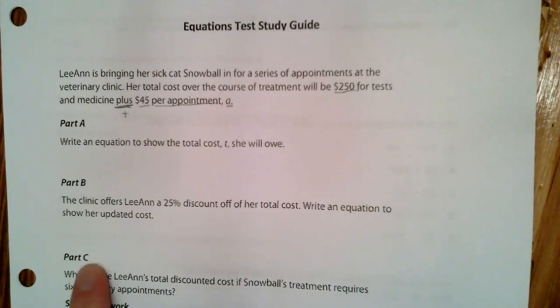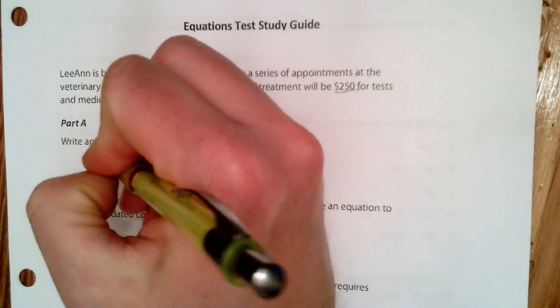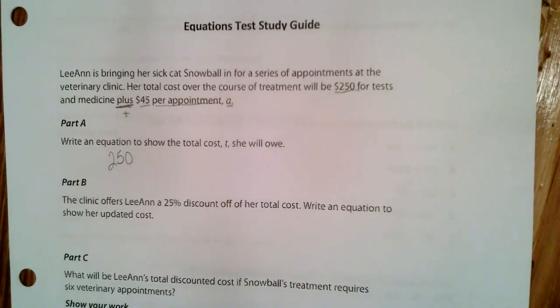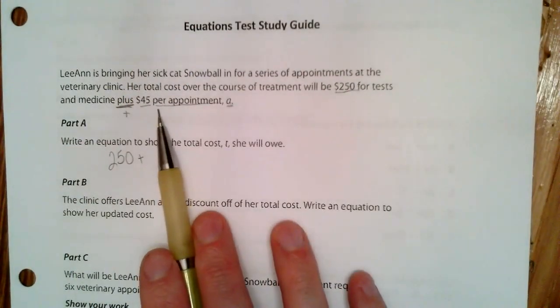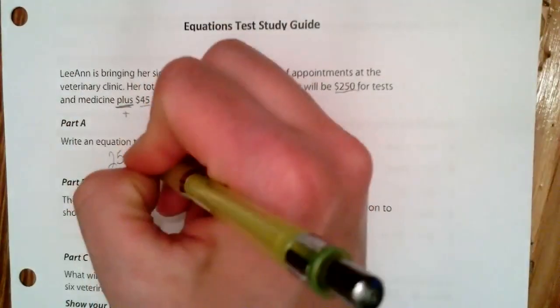So part A wants me to write an equation to show the total costs represented by T that she will owe. So I'll start with my $250 that she has to pay for test and medicine. Plus means to add, so I'm going to be adding $45 per appointment, which is represented by A. I'm going to add 45 per appointment.